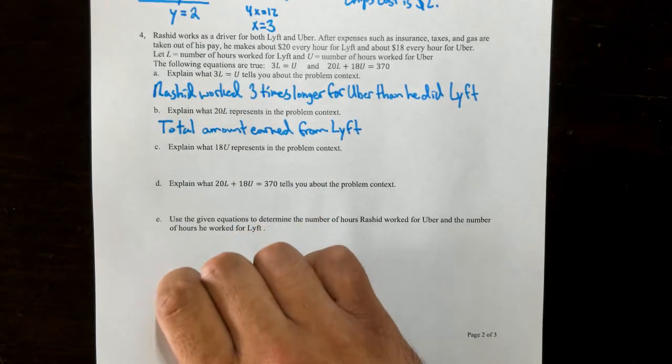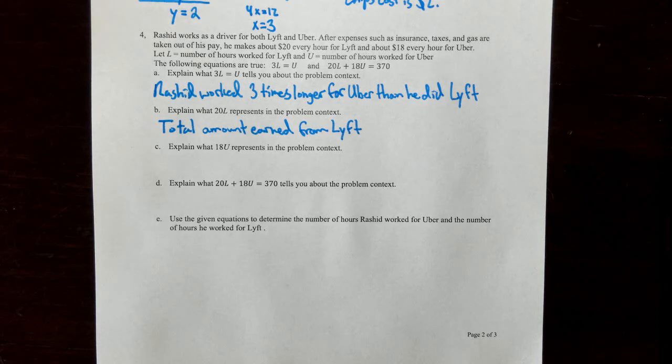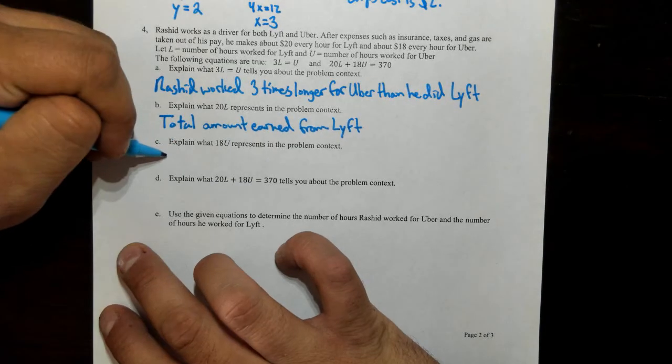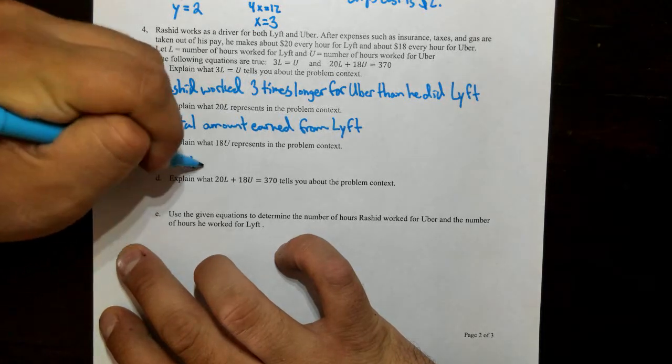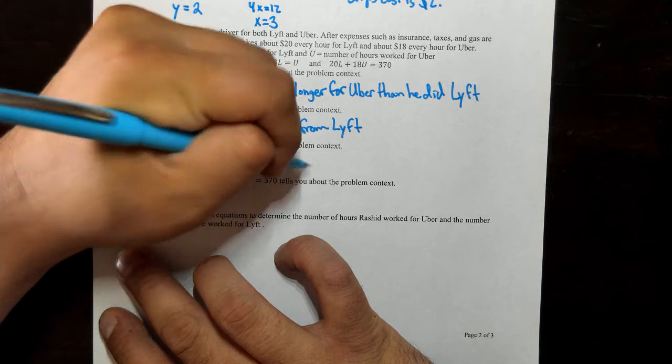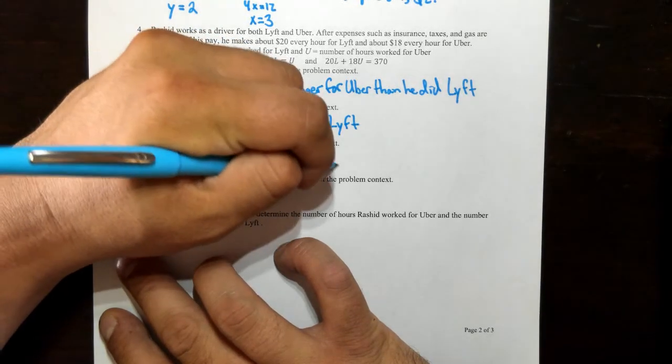Likewise, what 18U represents is the total amount earned from Uber, because the U represents the total hours worked times how much he makes per hour. That's the total amount. So this would be the total amount earned from Uber.